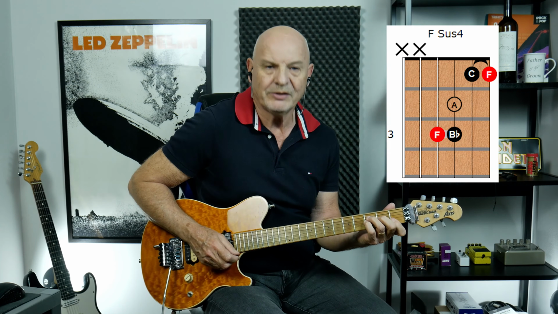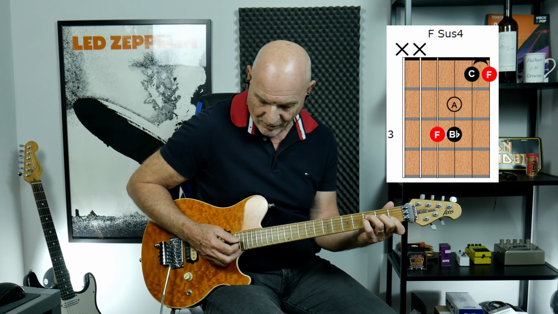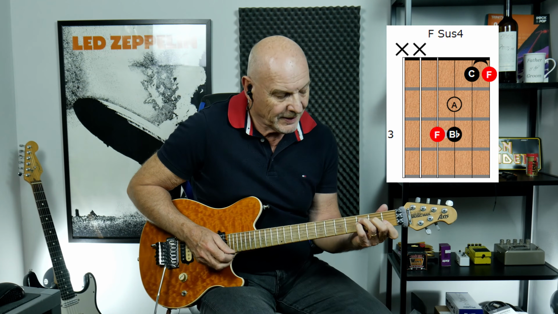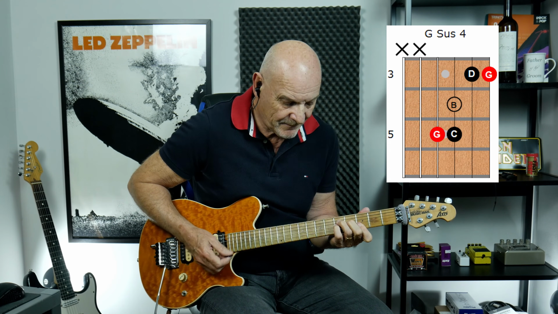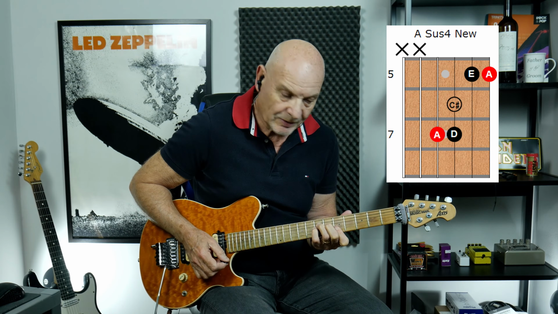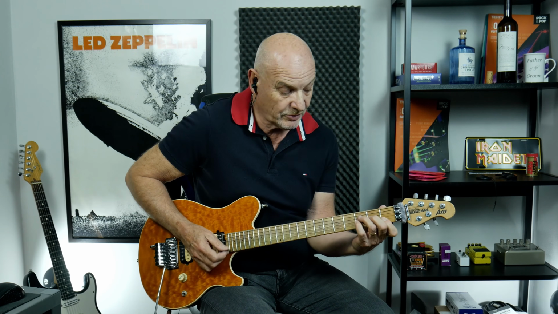Now if we replace our little finger on the B flat, which is the 3rd fret on the G string, we get the F sus 4 chord. Which means that we can move that up and down the fretboard, same way we can do with an F. So we can also then get back to the major chord, so we can get an F.